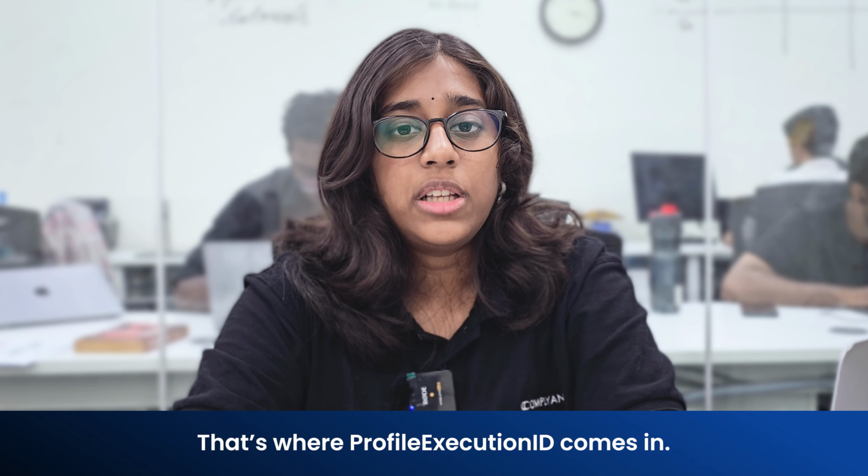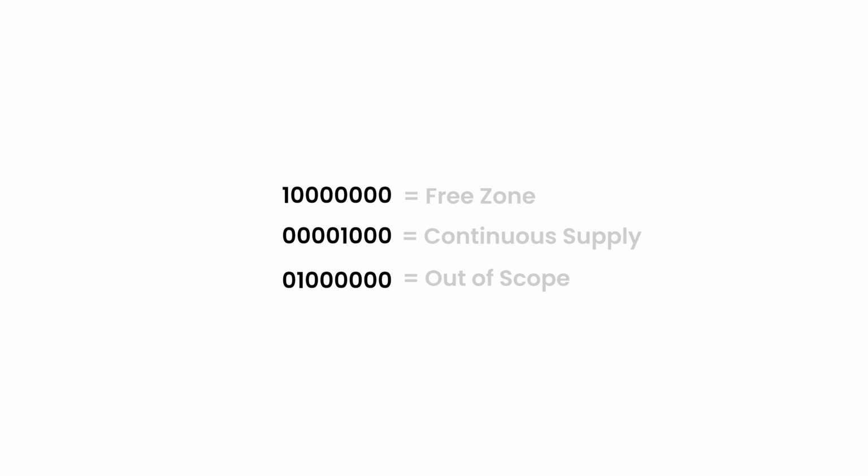That's where the Profile Execution ID comes in. PINT-AE introduces this custom 8-digit binary field, with each digit representing a specific VAT context. So while BIS 3.0 keeps VAT logic open-ended, PINT-AE takes it directly into the invoice structure, giving tax teams and the FTA clear context.